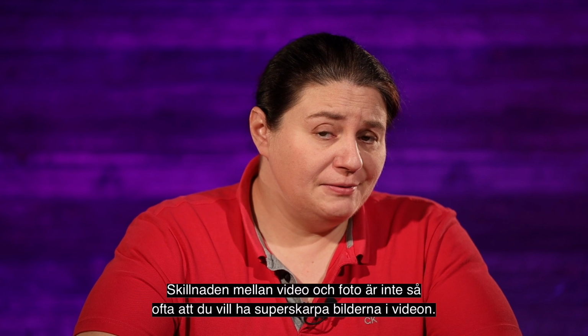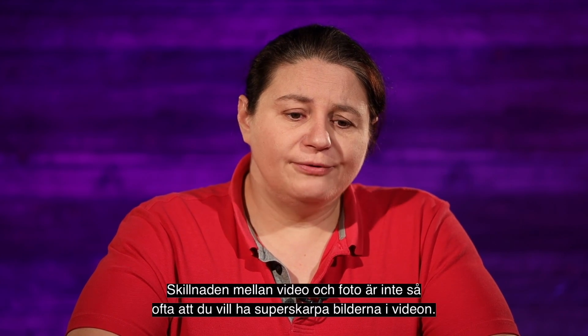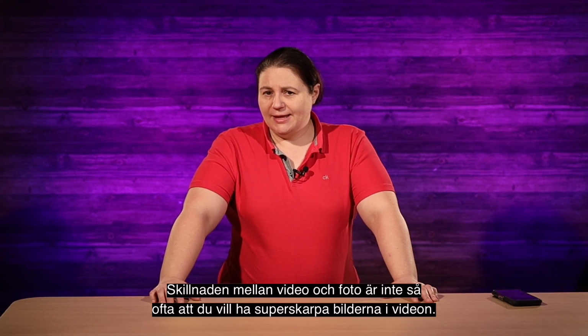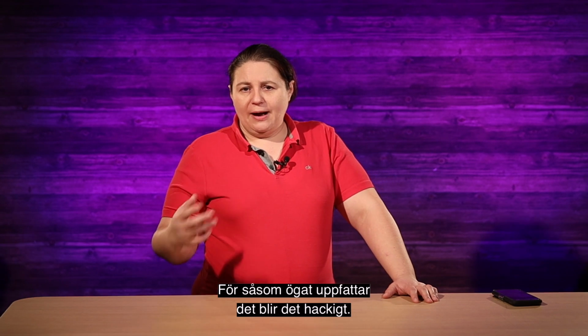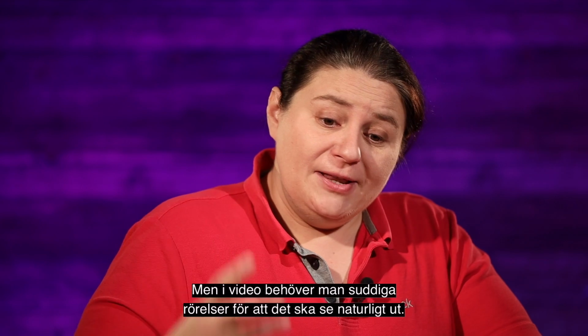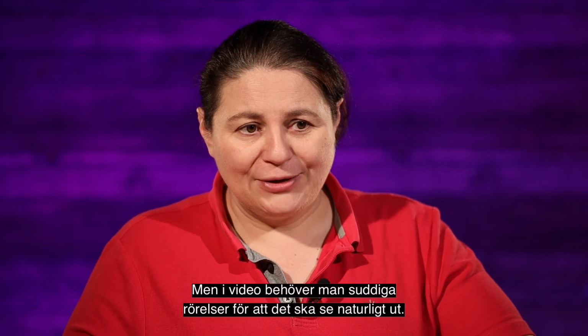The difference with video and photography is it's not as often that you want those super still frames in video, because how your eye perceives it is choppy. But in video, we need to have motion blur for things to look natural.